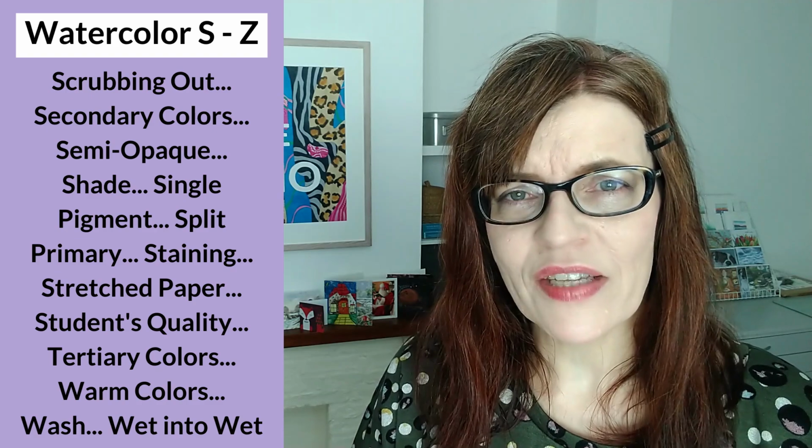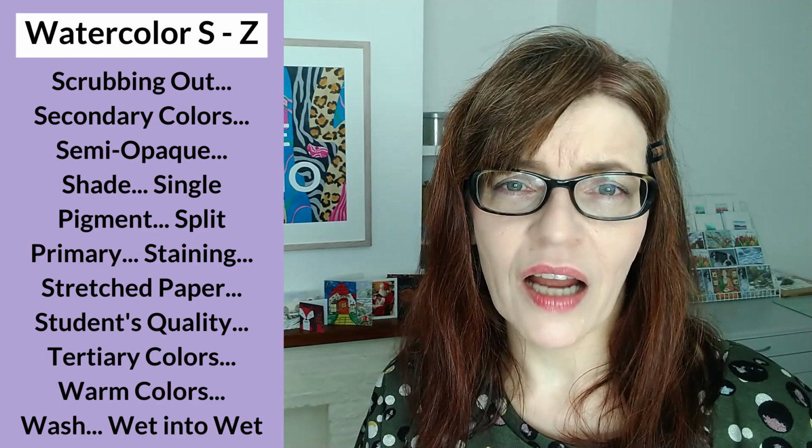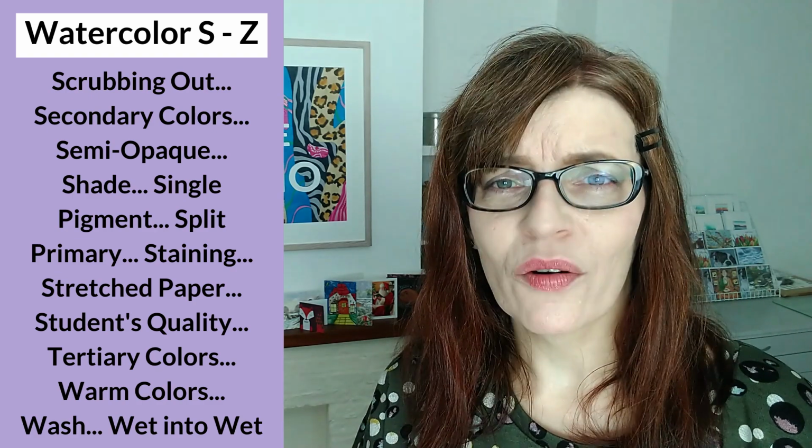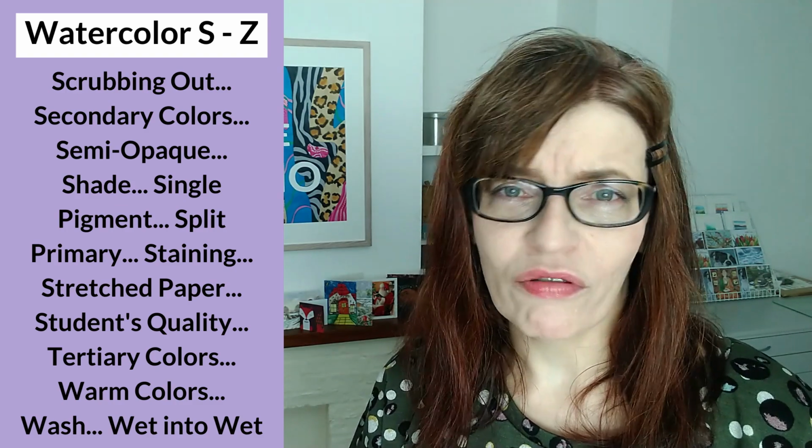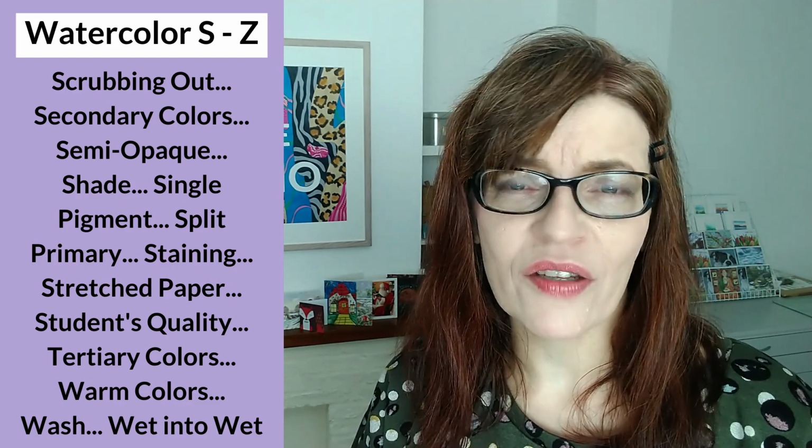Also with S we have secondary colours. So secondary colours are made when you mix any of the two primaries together. That gives you 3 different combinations if you work it out. So you have orange, green and purple. Those are your secondary colours.